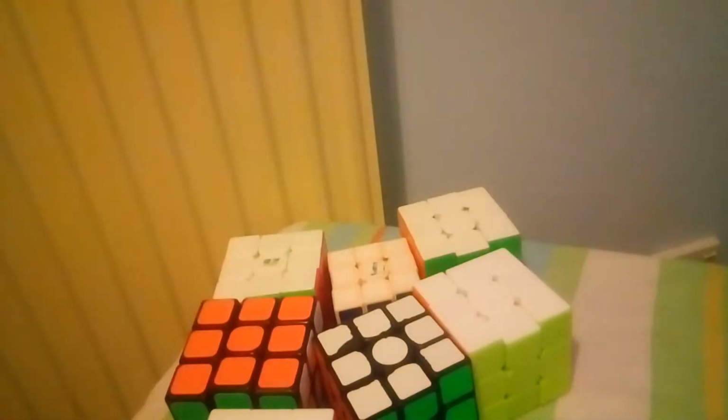So I've just finished learning a set of ZBLL, and I thought it would be nice to explain my alg learning method. As you can see here, I've just got a ton of cubes, ignore the 2x2. This is just 7 3x3s, it's just my 3x3s. I used to have more, and I'm probably going to get more just for the sake of making alg learning easier.